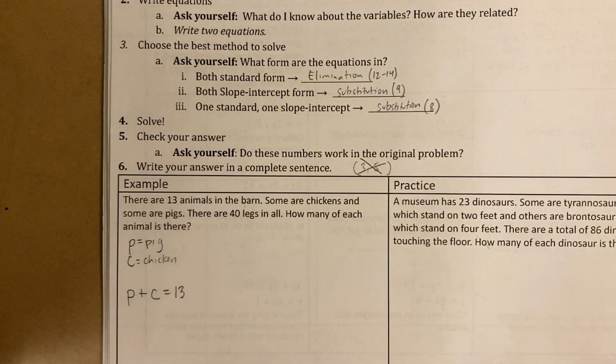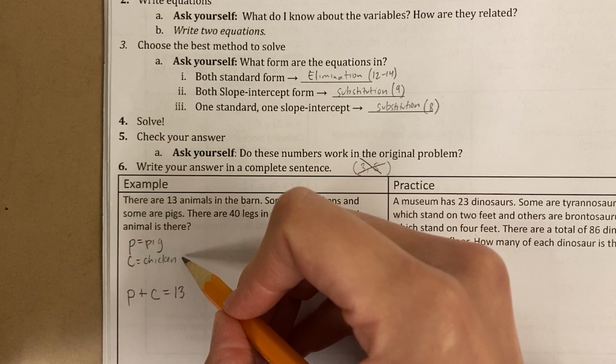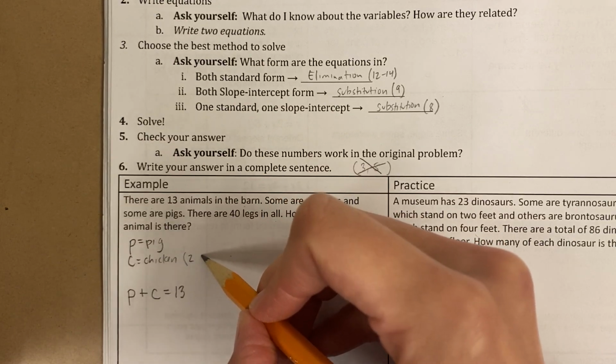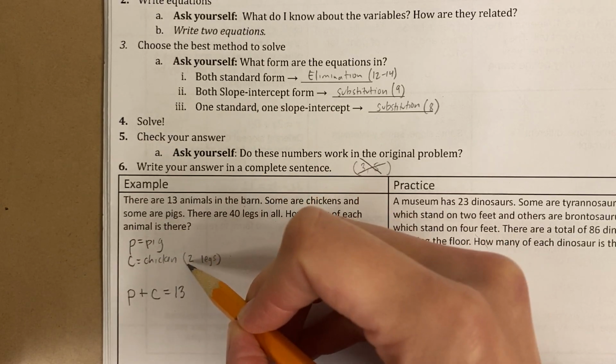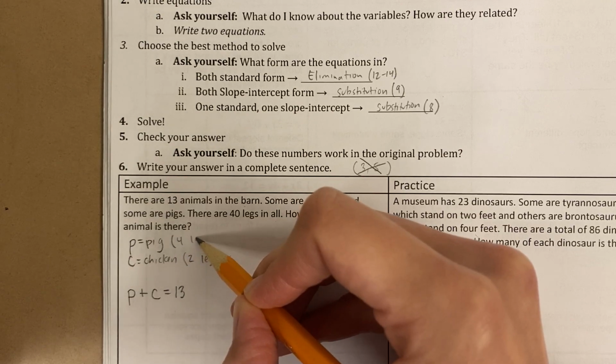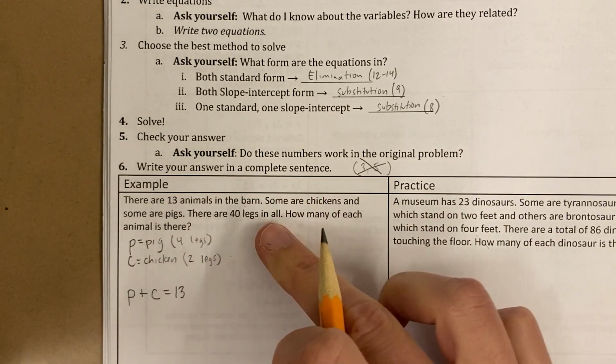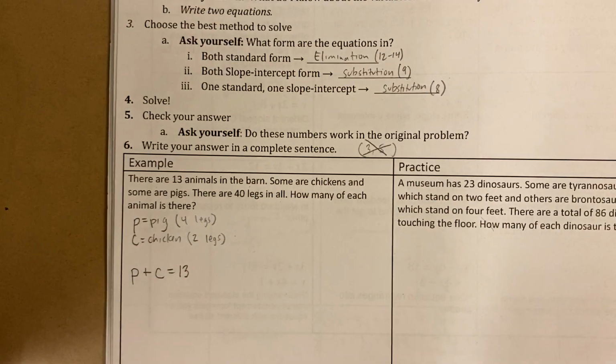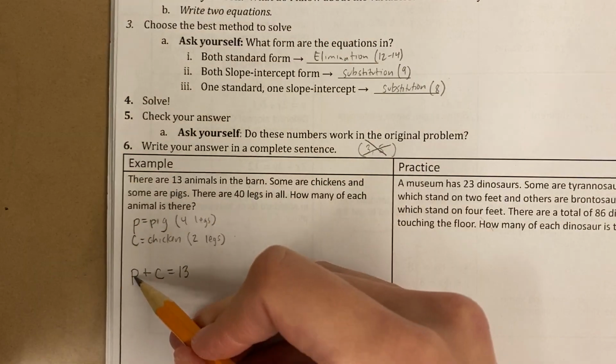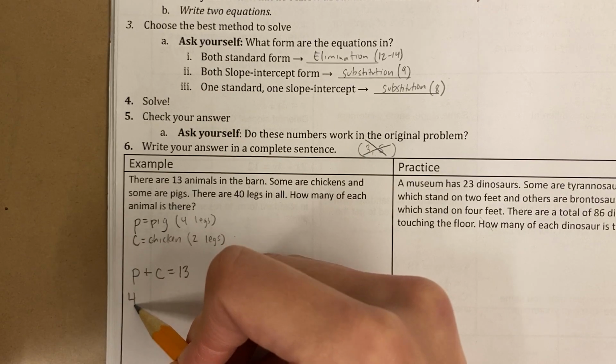What do we know about chickens and their legs? Well, chickens have 2 legs, right? Chickens have 2 legs, they stand on 2 legs, and pigs have 4 legs. So if there are 40 legs in all, let's see. Let's say there are 5 pigs. How many legs would that be? Well, it would be 5 pigs. Each has 4 legs, so that's 5 times 4. That'd be 20 legs.